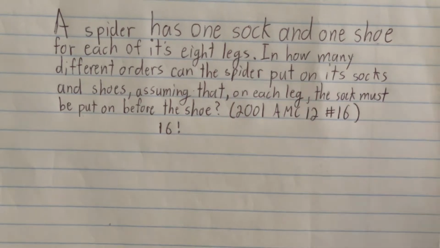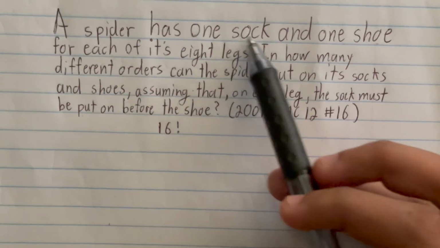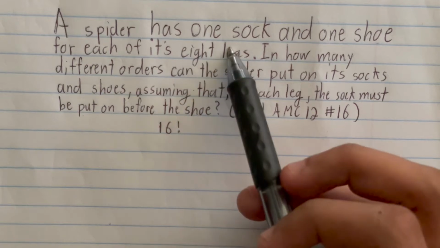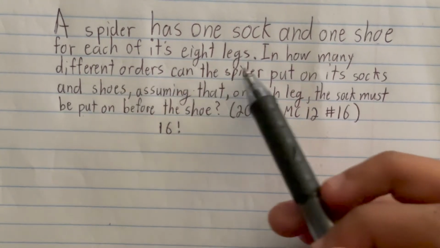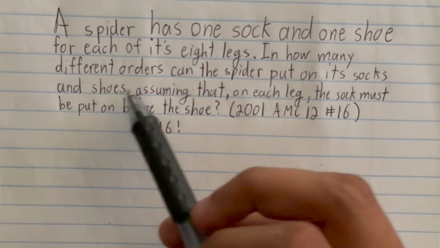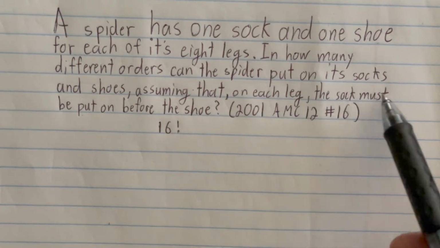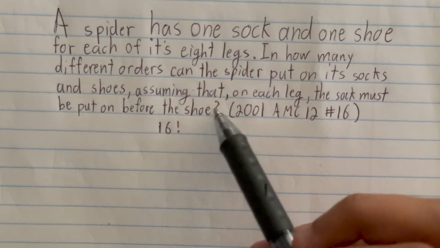Here we have a combinatorics problem. A spider has one sock and one shoe for each of its 8 legs, so therefore 8 socks and 8 shoes. In how many different orders can the spider put on its socks and shoes, assuming that on each leg the sock must be on before the shoe?